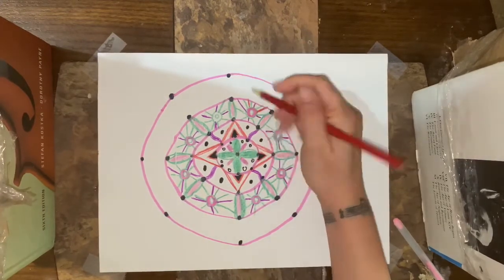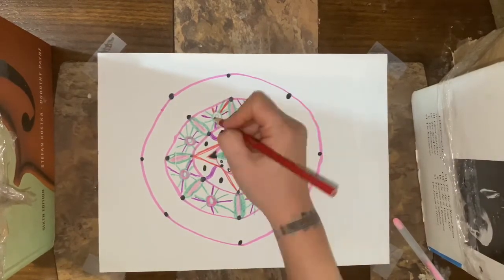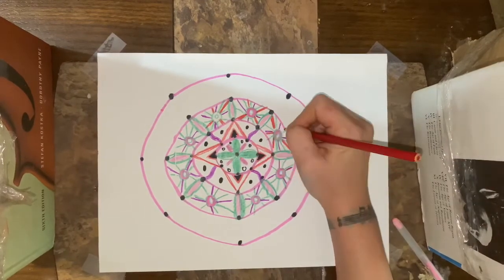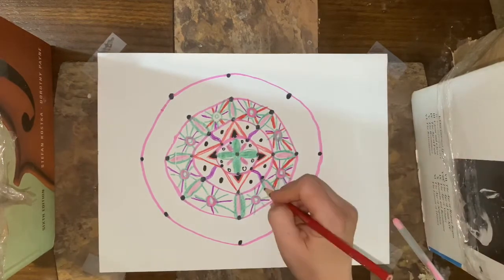Then I looked at my picture again and I realized maybe I needed a little bit more red. I was really feeling the red in the center where I did those triangles. So I wanted to add some more pops of red in here, and I think it really makes it stand out.